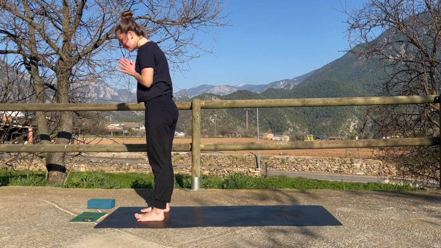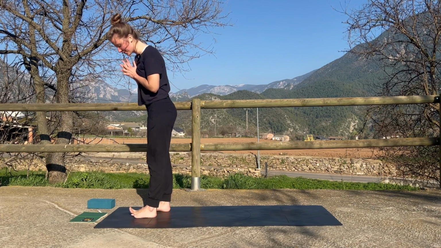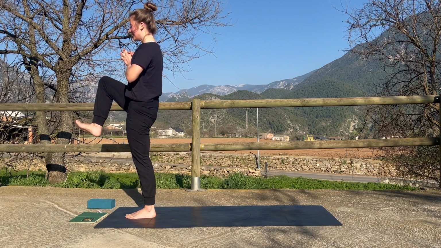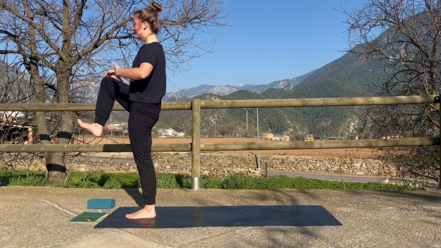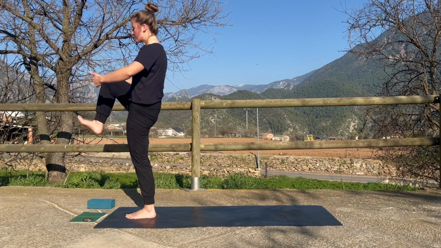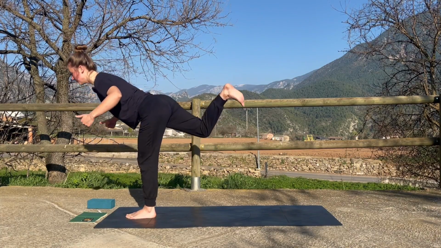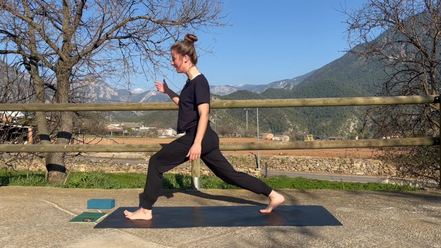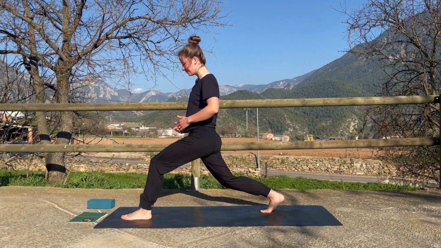Okay. Now keep your left foot in the front of your yoga mat. Lift your right knee up. Flex your right foot. Take an inhalation. On the exhalation, shoot your right leg back. We meet in the high lunge. So right knee, right foot goes back. We are in a high lunge.